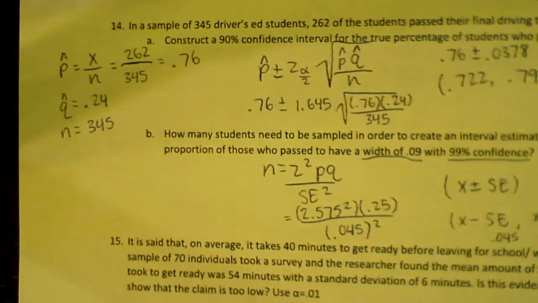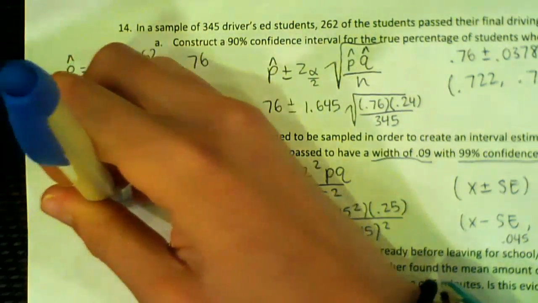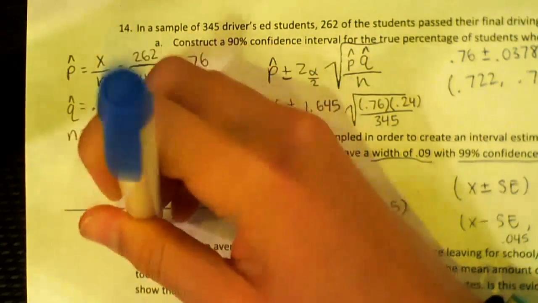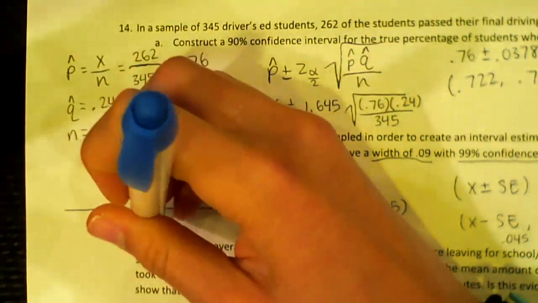It's kind of like if we drew a number line, and we'll just say that this is our mean.